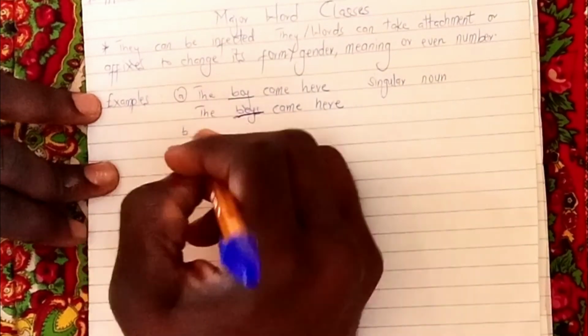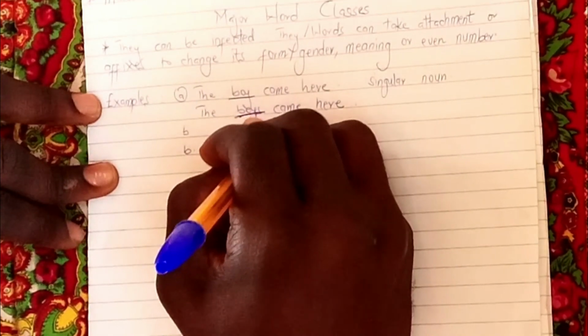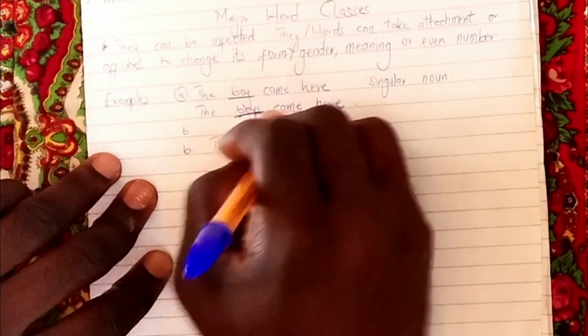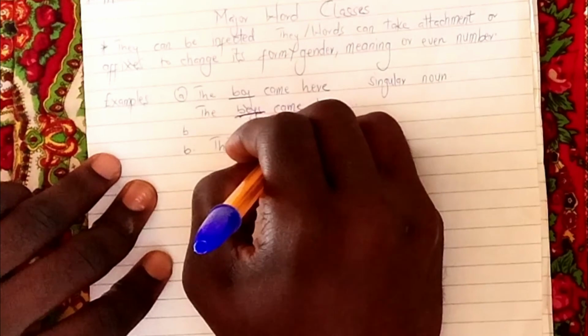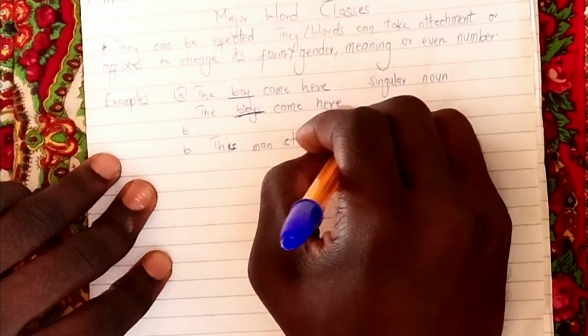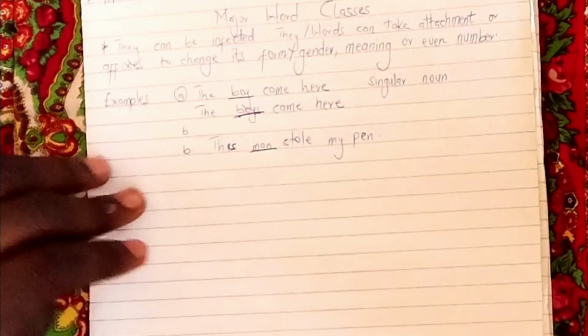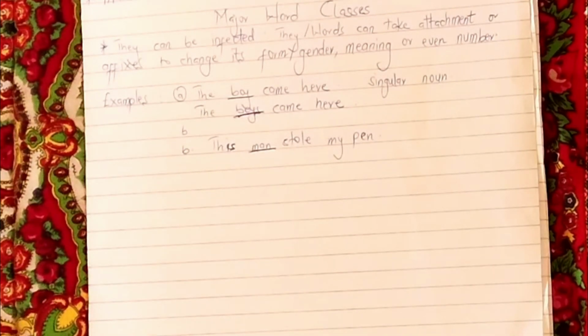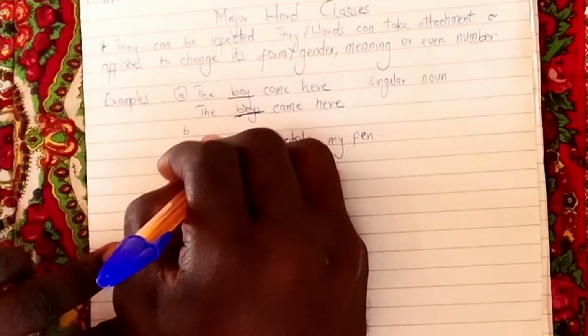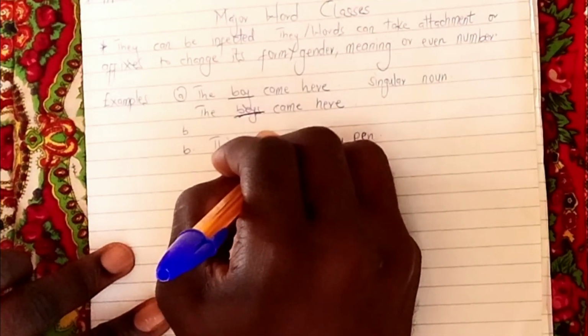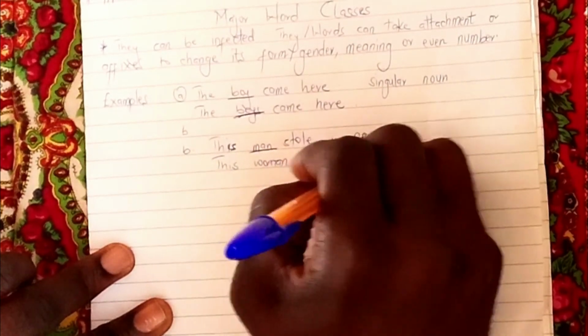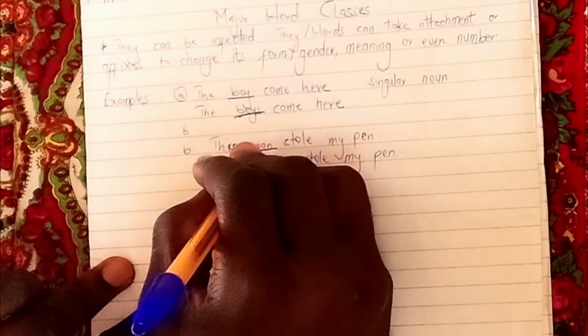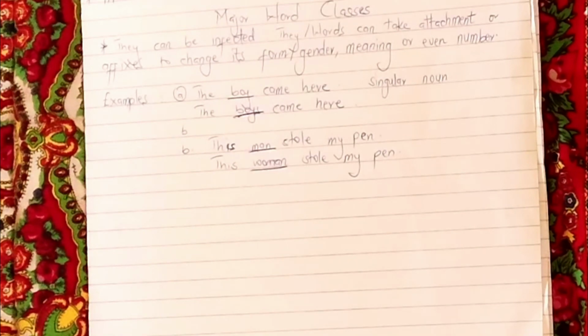In the second example, we have example B. The man, this man stole my pen. In this example, this man over here is a masculine being, a person, a masculine male. In the next example, we have this woman stole my pen. So the difference between the first example and the second example is that an attachment, WO, was added to man to change the gender of the subject in the first sentence from a masculine form to the feminine form in the second sentence.